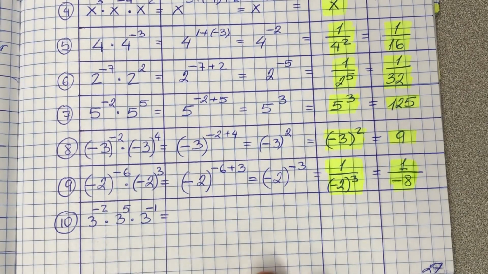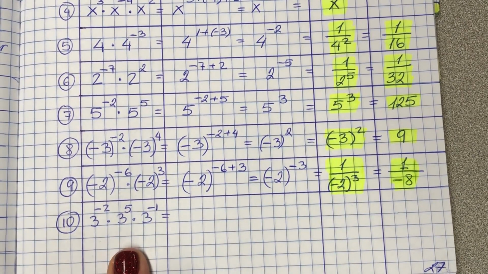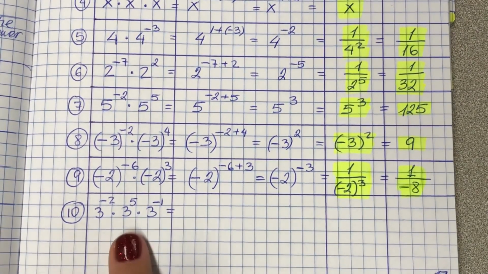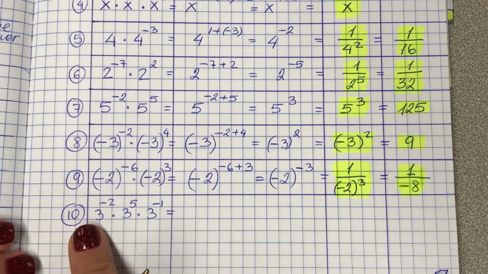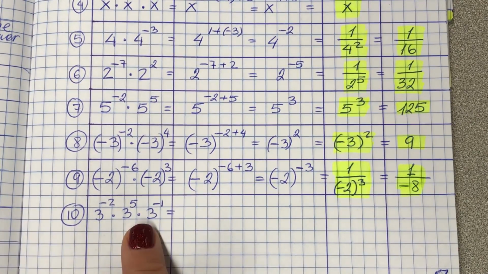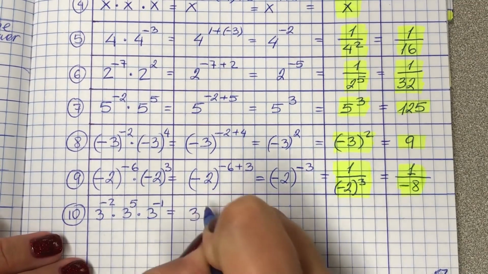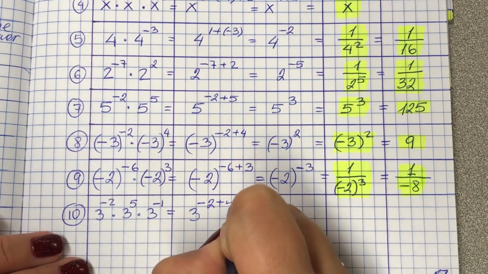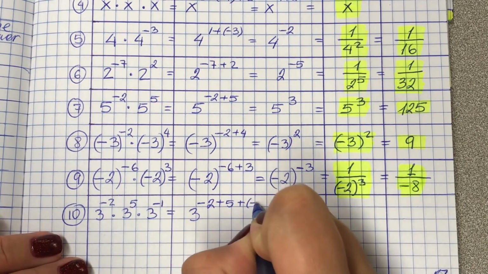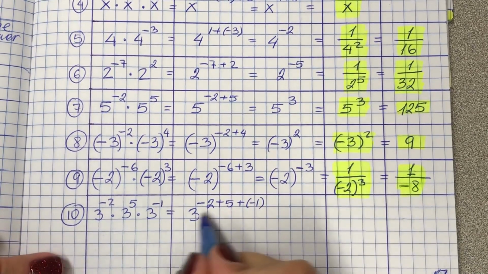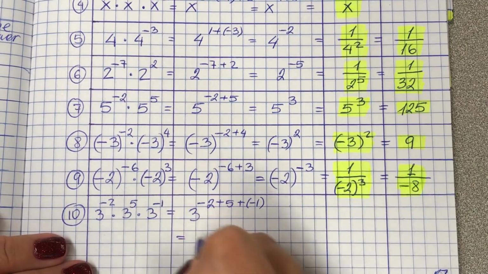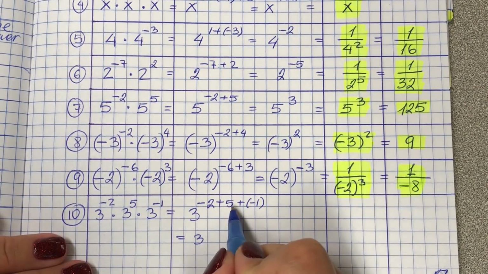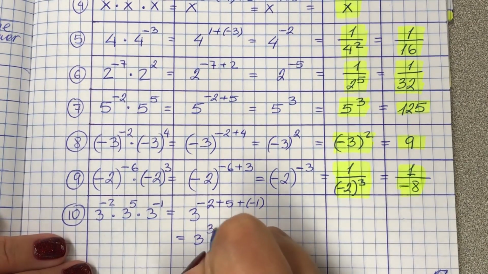And one more example with 3 numerical bases. The rules are exactly the same. If you have a product of 3 identical bases, we keep the base and we add the exponents. So negative 2 plus 5 and then plus negative 1. First two numbers first. I keep the base, negative 2 plus 5 will be 3.